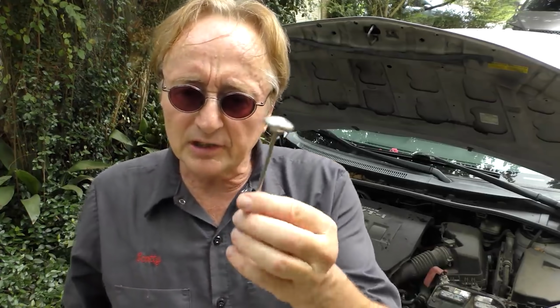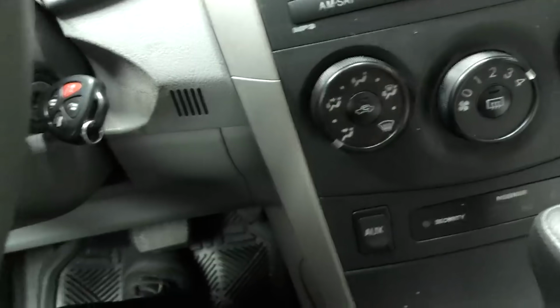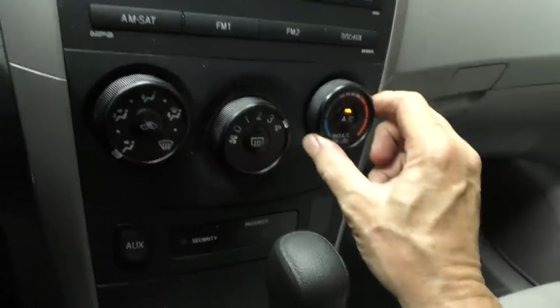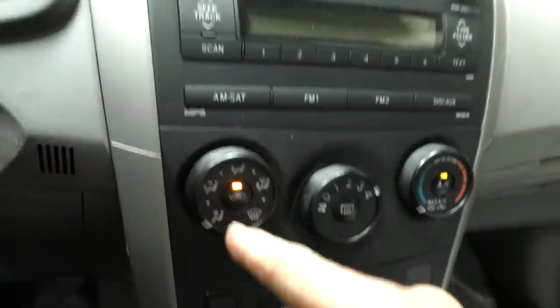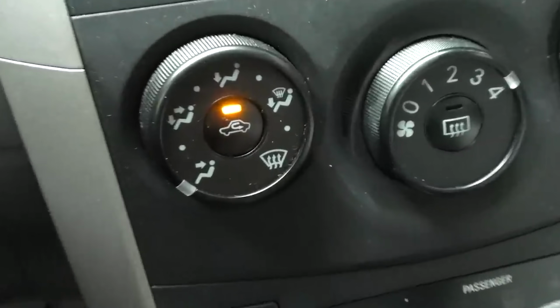The owner said the AC isn't cold enough. Well, we have it on full blast, so let's stick this thermometer in and see what the vent temp is. So we'll go inside, and yeah, it's not as cold as it should be. We'll check the vent here. You want it on full blast, face, and recirculate, because recirculate's the coldest.